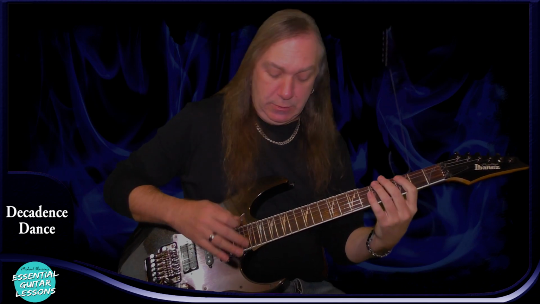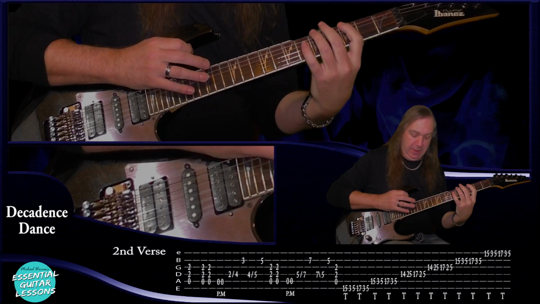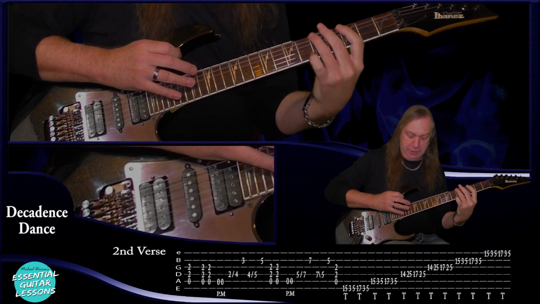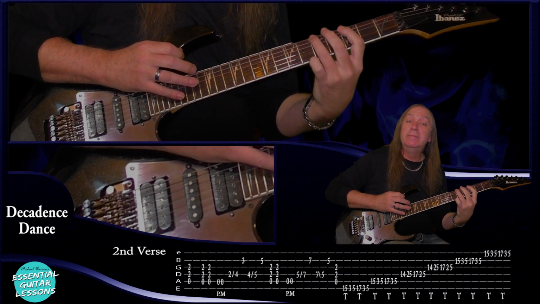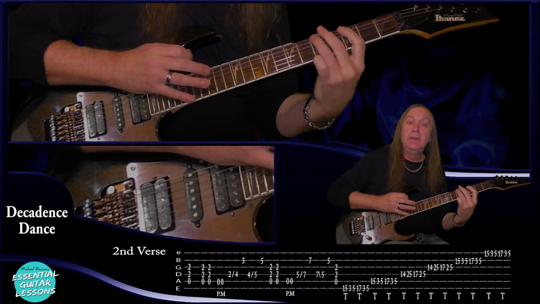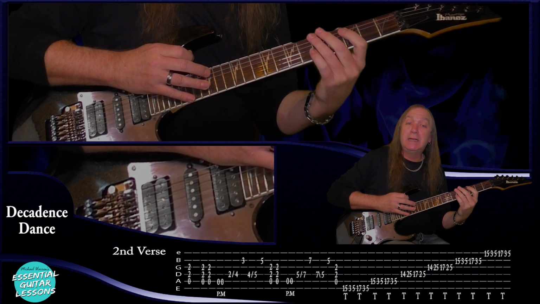Now this time we're going to do this little run up. So we're going to start tapping on the 15th fret, and we're going to pull off back to the 3rd fret and hammer on the 5th fret. And then do the same, but tap on the 17th. Then just go down a string and do exactly the same thing.